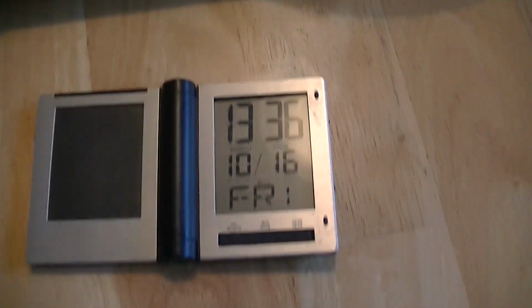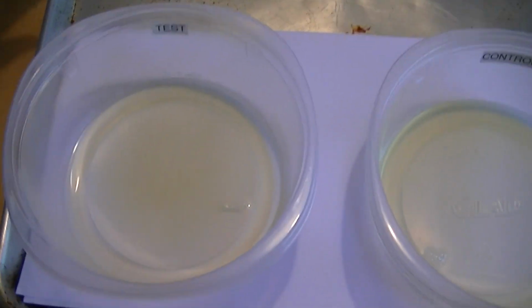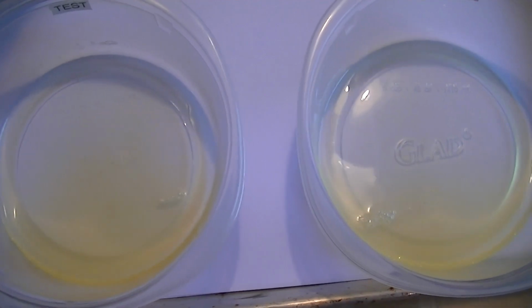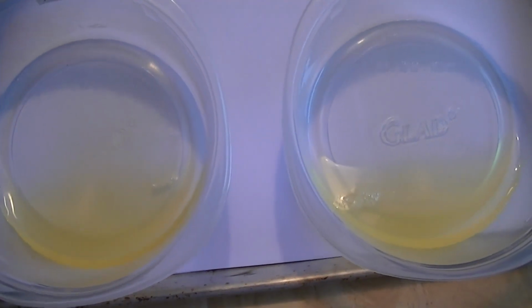And it's about an hour after we did the experiment. We're going to have a little look at what's going on with these eggs. I've put a little background in there. We're going to lift that up so you can see what's going on.